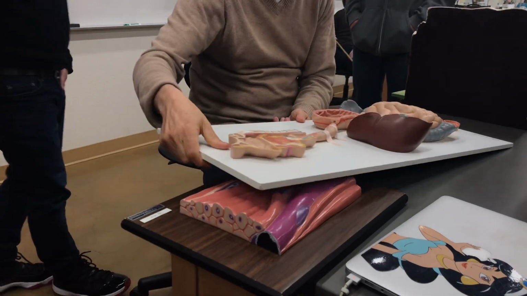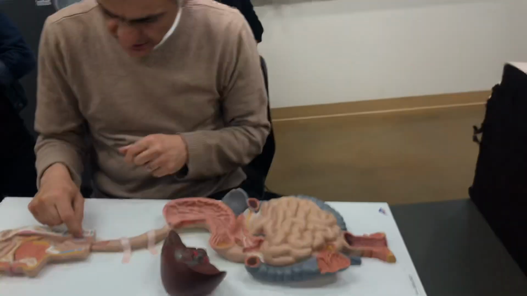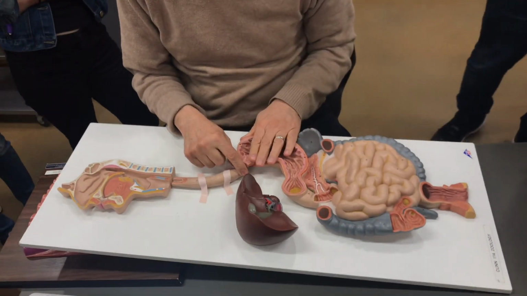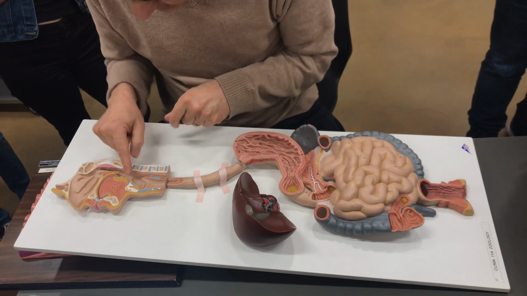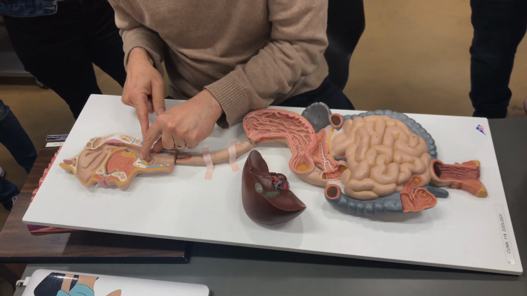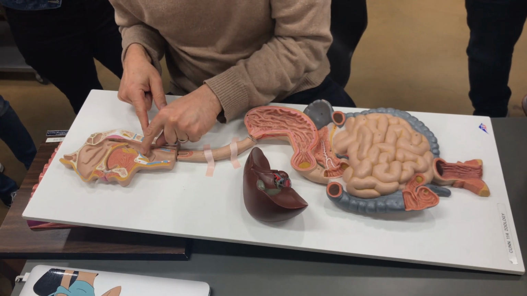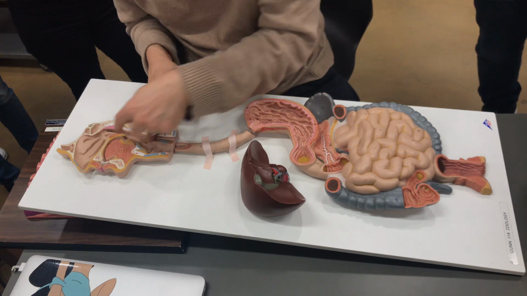Digestive system. So in here, you should know your esophagus, stomach, and then epiglottis is a trachea. So that would be this flap, this cartilage. All of the cartilage in this model is blue. So that would be epiglottis. It closes when food is in the mouth.